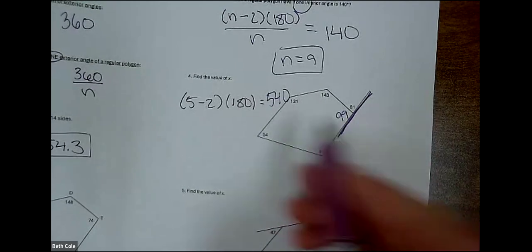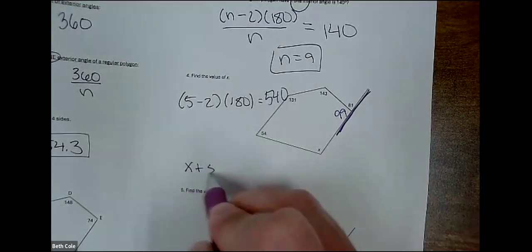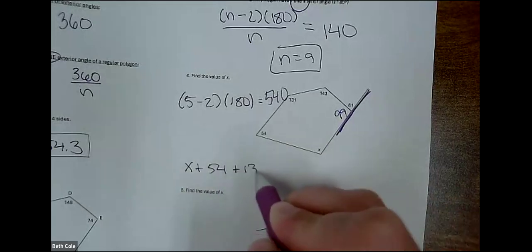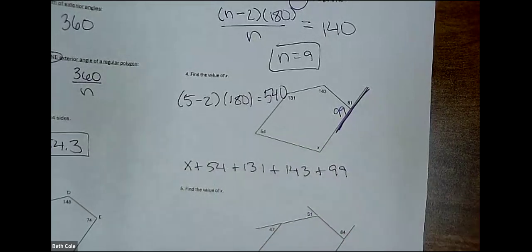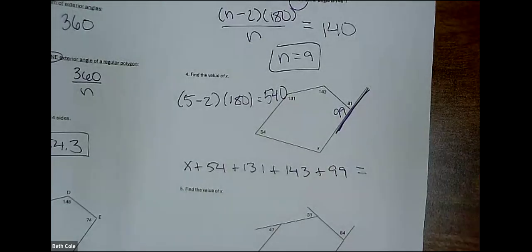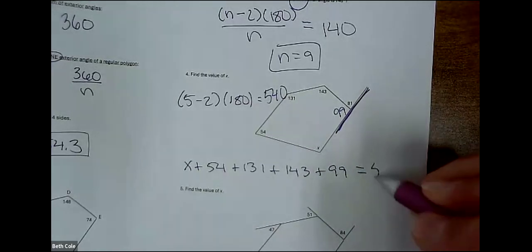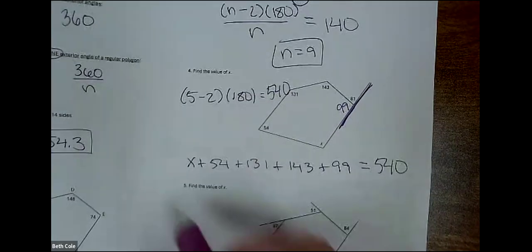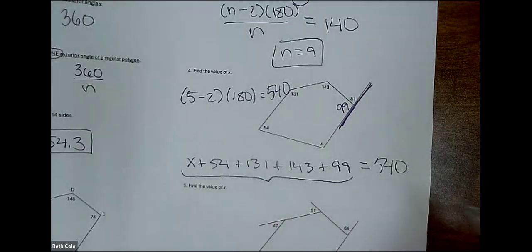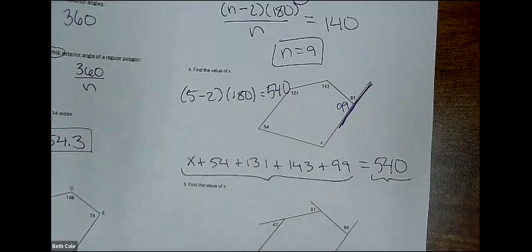All right, so now we're going to add them all up. So it's going to be x plus 54 plus 131 plus everything else. Just keep on adding them together. So you add all 5 of them together, and it's going to equal what? What did we find it should equal? 540. And so I'm going to do the exact same thing I did in question 2. All of this is going to go in the first box of the calculator. And then y equals 540 is going to go in the second box of the calculator.